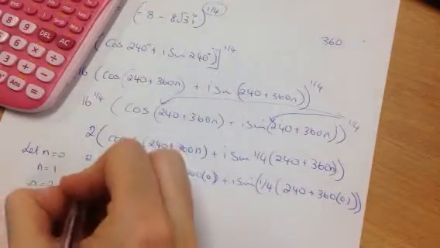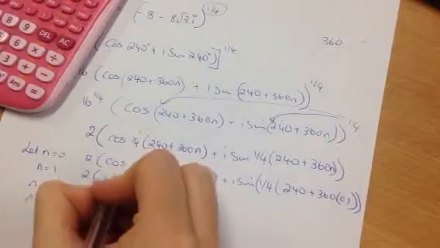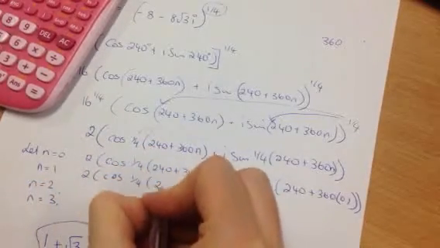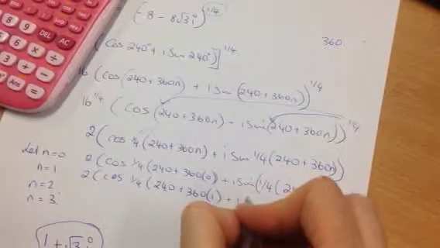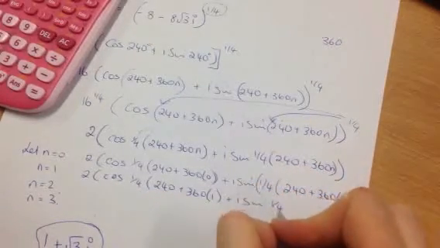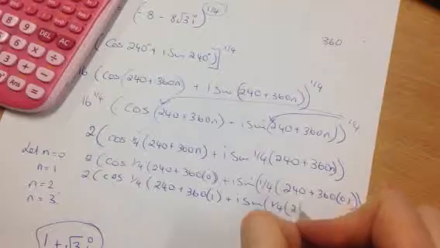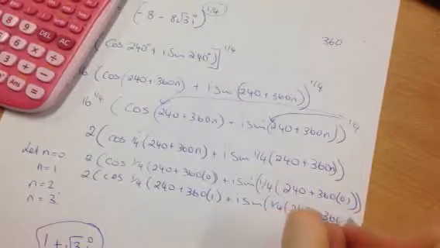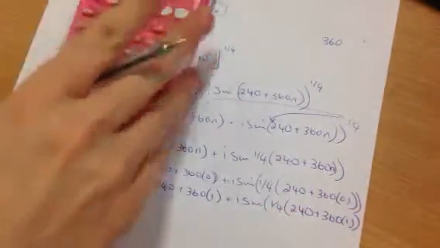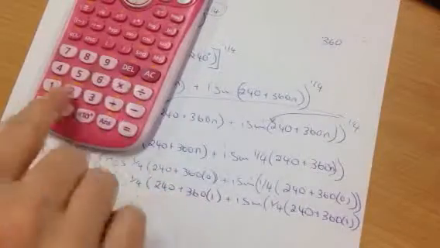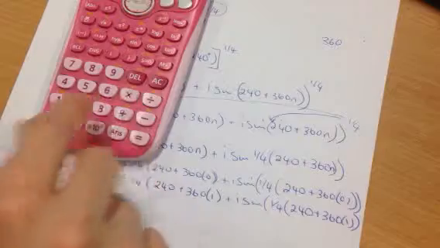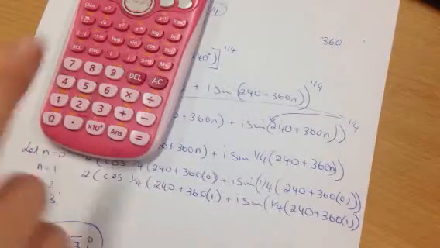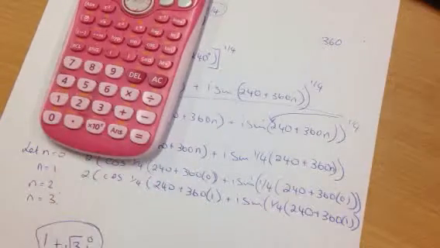If I let n equal 1, that's 2 times the cos of a quarter of 240 plus 360 times 1, plus i sine of the same. So that is 240 plus 360, which is 600, multiplied by a quarter is 150.